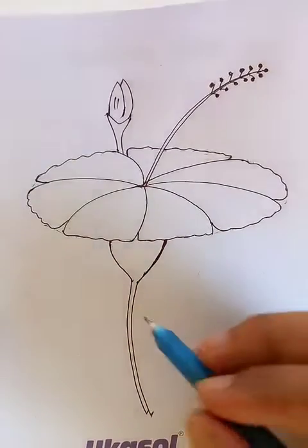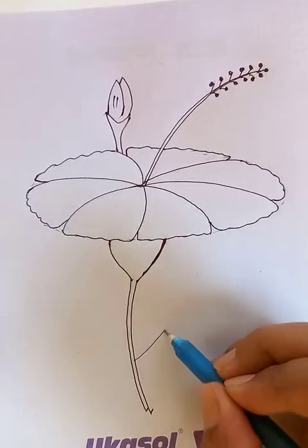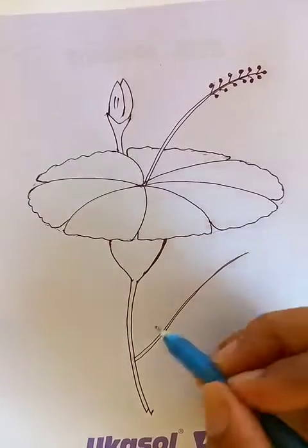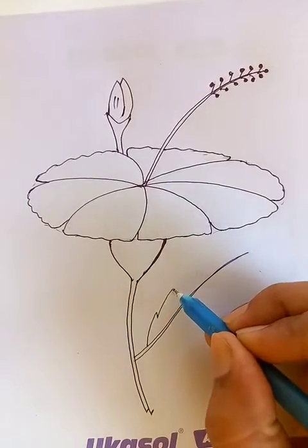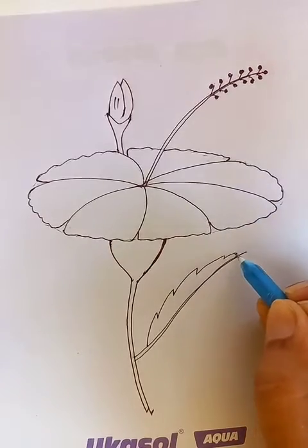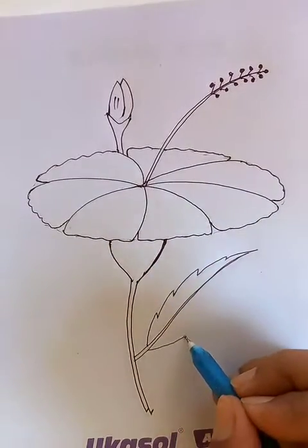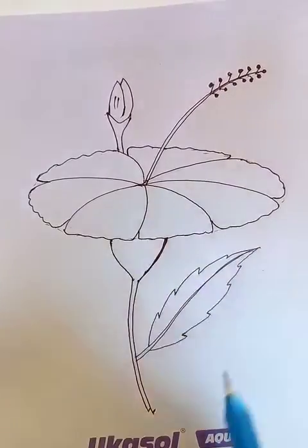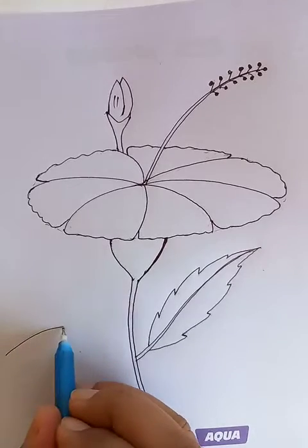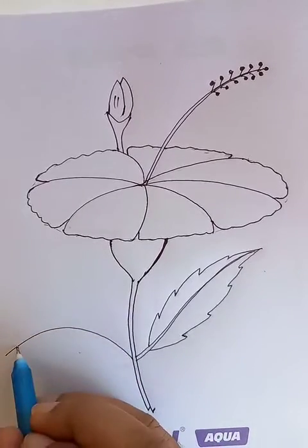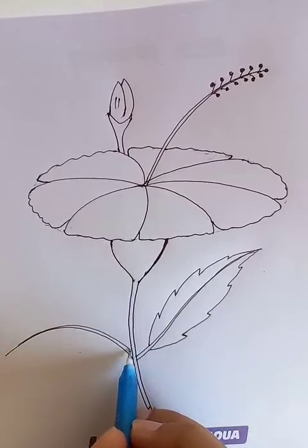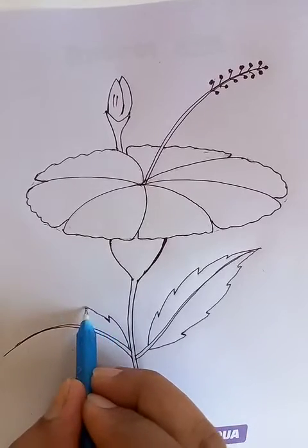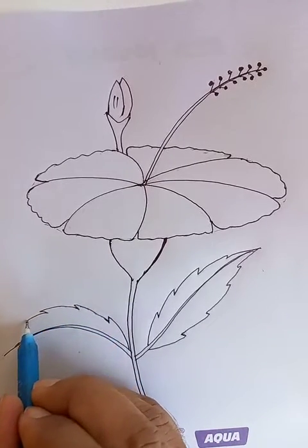Now we can draw two leaves for the further detailing, like here. This is the outline of the leaves. Another outline as we see here. And we draw the details of the outline for the leaves like this one.